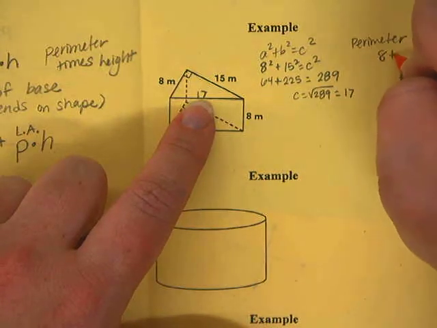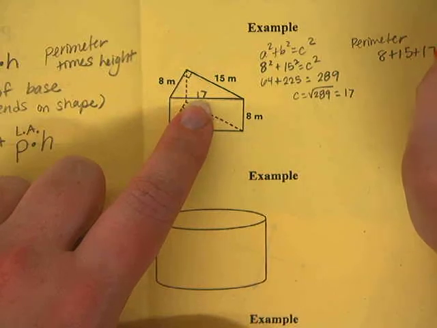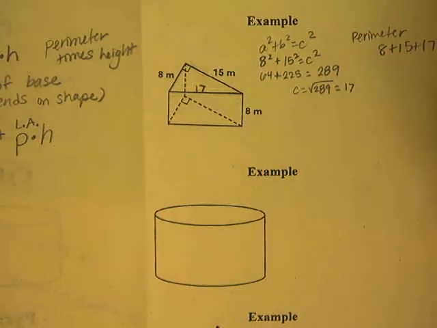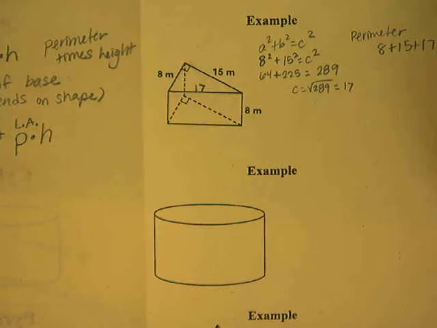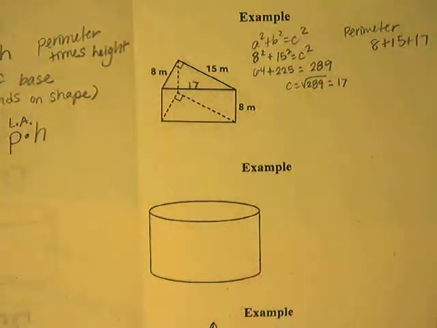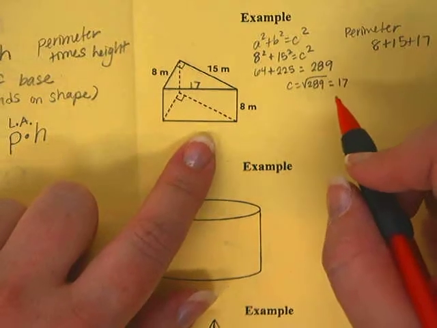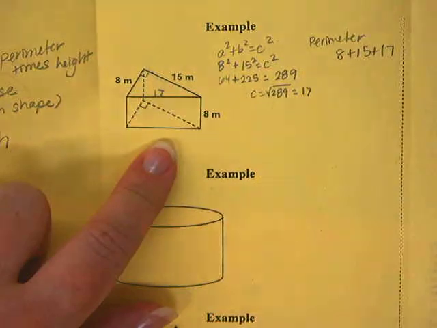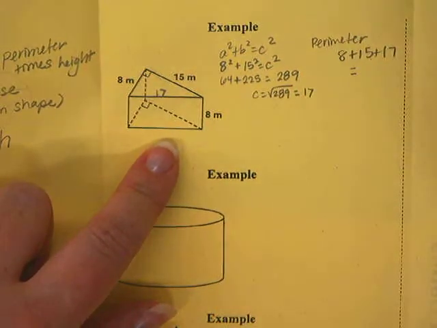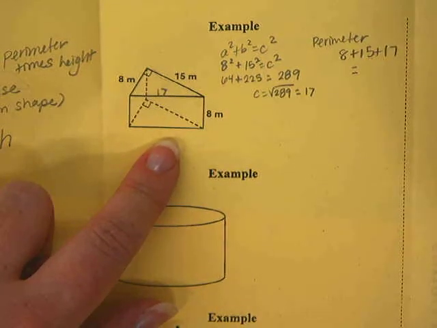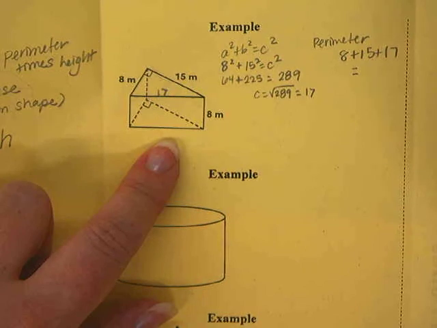Okay, so now can we do the perimeter? Yeah. How do we do it? Let's pick another person. Here we go. Jariah, what is the perimeter?